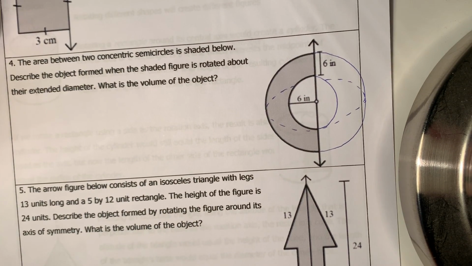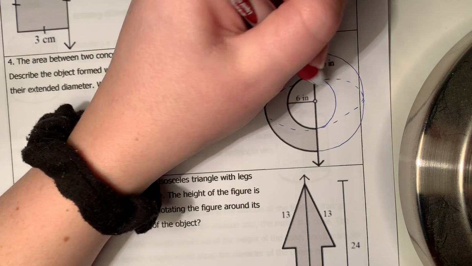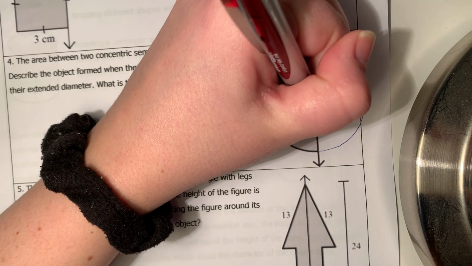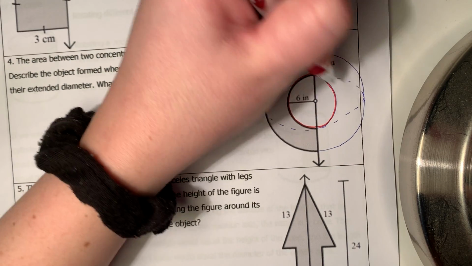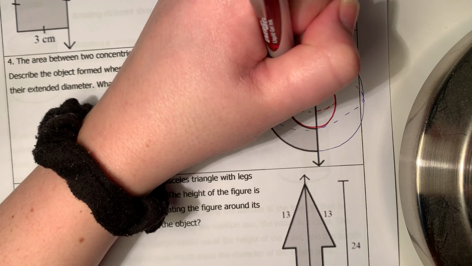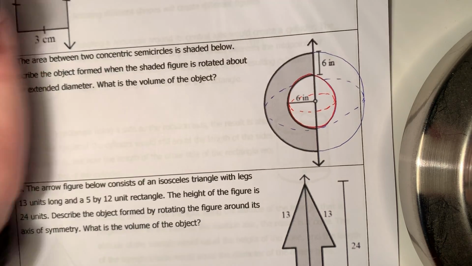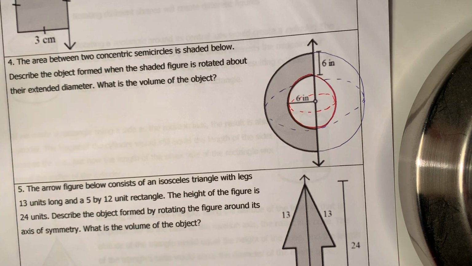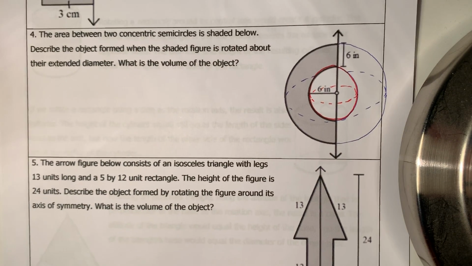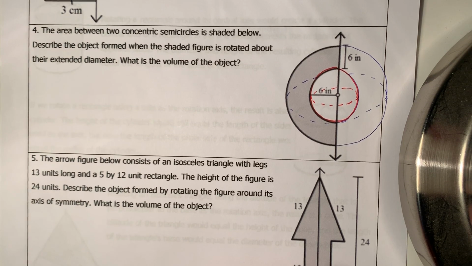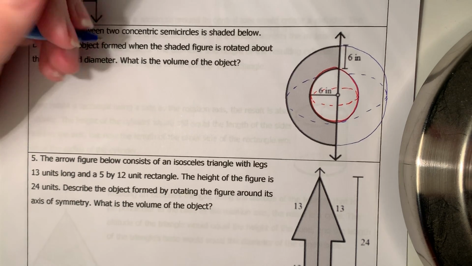And again, I know that my artistic ability is not the best here. But what happens is we end up with a larger sphere on the outside, and we end up with this spherical cutout. So we have this spherical hole in the middle. And because there's a hole, that means that I want to find the volume of the larger sphere, and then I want to subtract the volume of the smaller sphere.